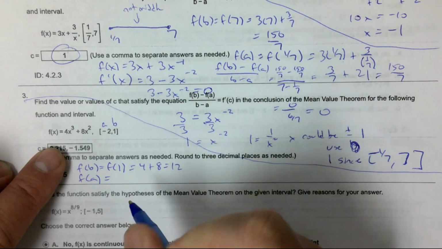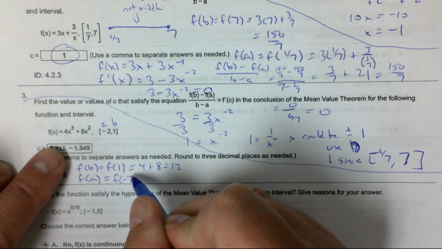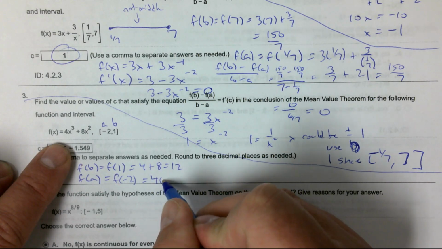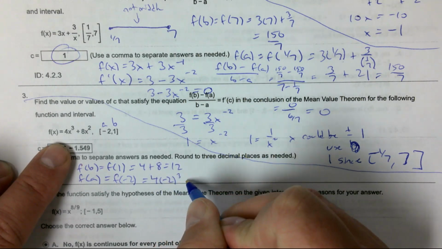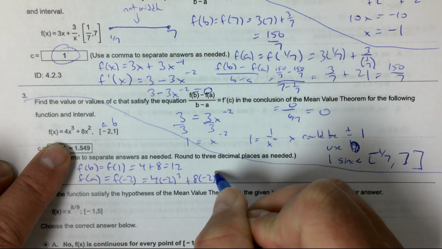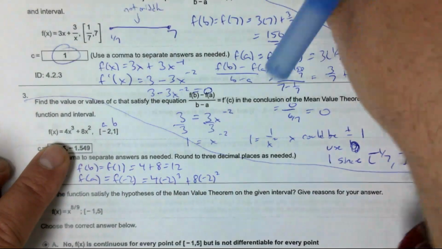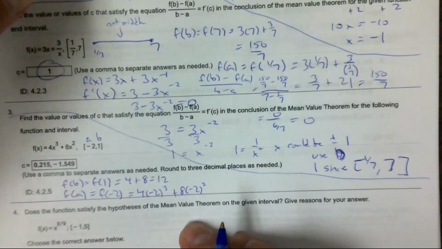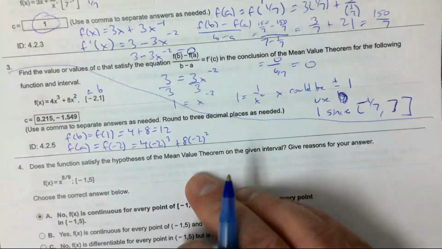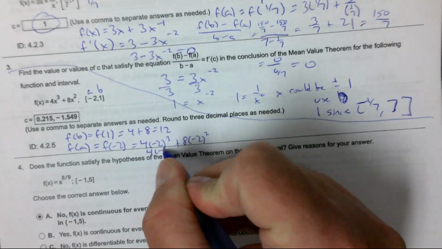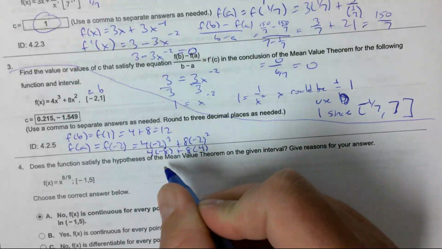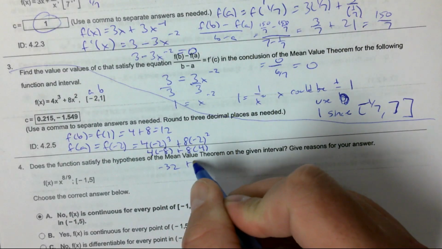And when you do f of a, that'd be f of negative 2, which means 4 times negative 2 cubed plus 8 times negative 2 squared. So you could type that, or you could use your mind if it's quicker. Like 4 times negative 8 plus 8 times 4, that's negative 32 plus 32 gives you 0.